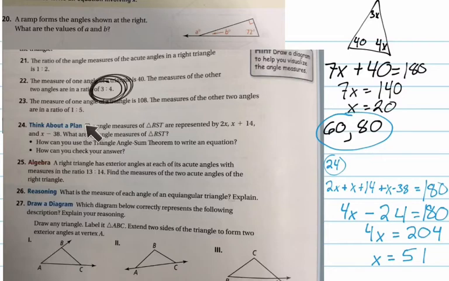Again, we have to plug back in to find these angle measures. So what's the first angle? Represented by 2x. 102, yeah. The 2x will be 102, just 51 times 2. The second angle, x plus 14, would be? 65, yep, just add 14 to 51. And the third angle, the x minus 38, would be?